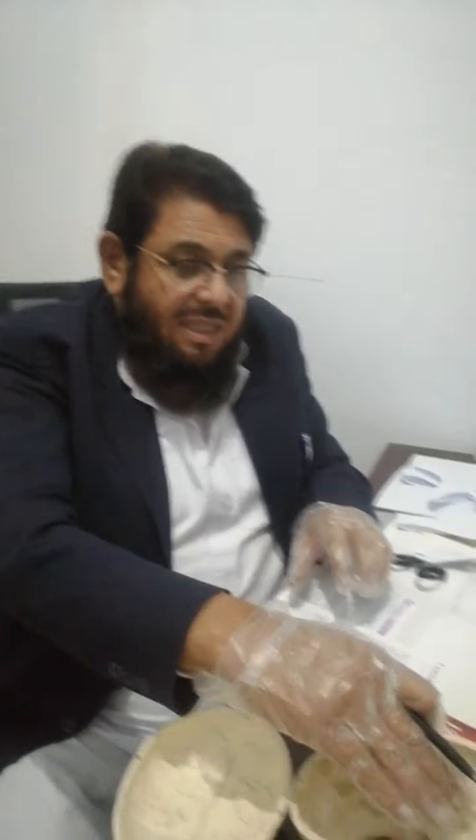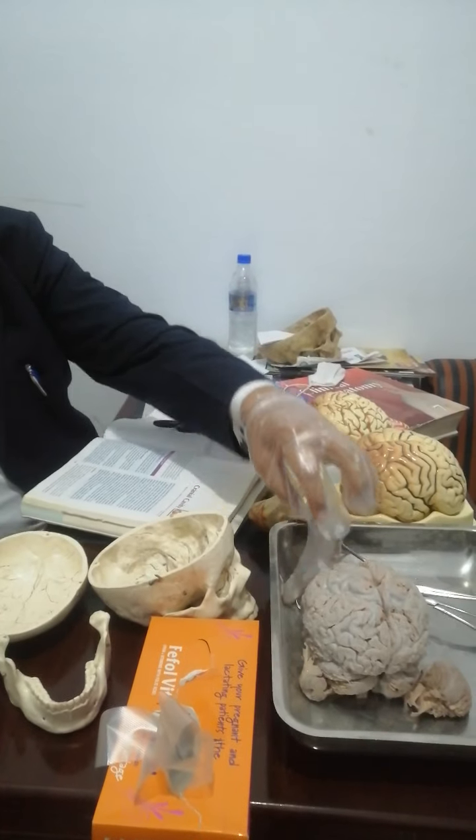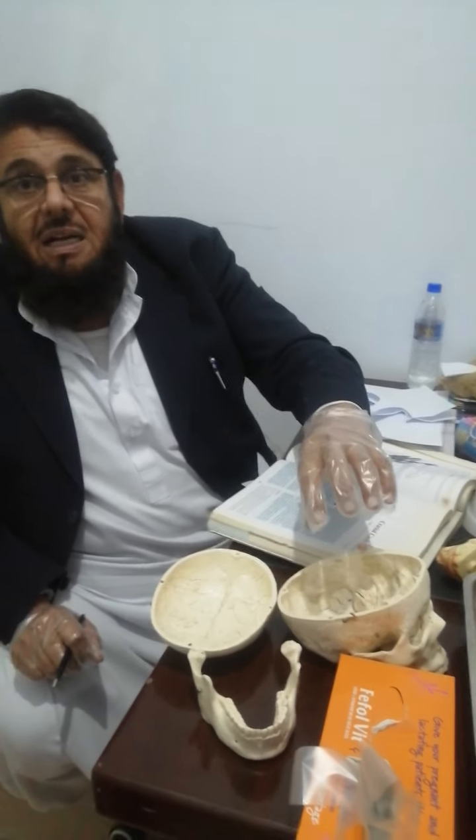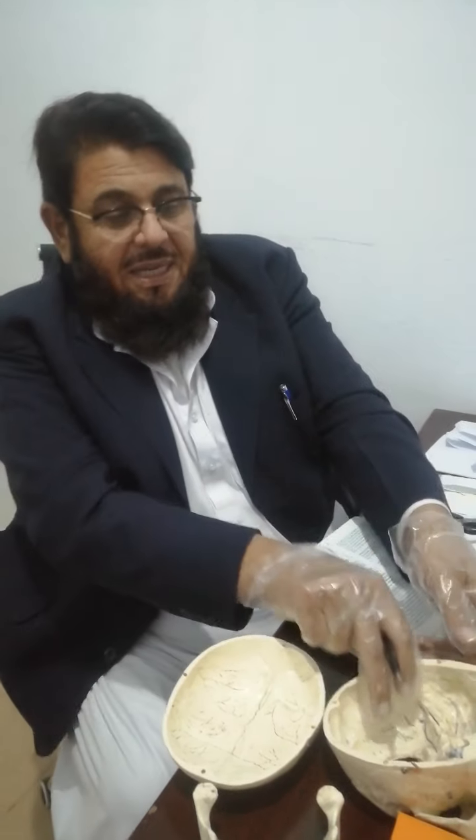Start with this. Now we enter the cranial cavity, and lying inside the skull is the brain and meninges and CSF and the blood vessels and associated nerves. The topic of today is meninges, and before we start meninges, some of the facts you should know about the skull and the brain.